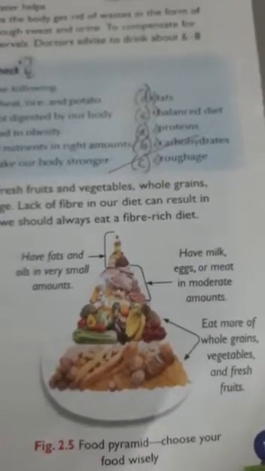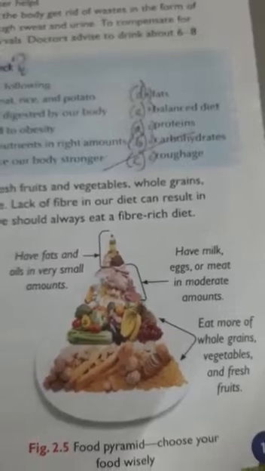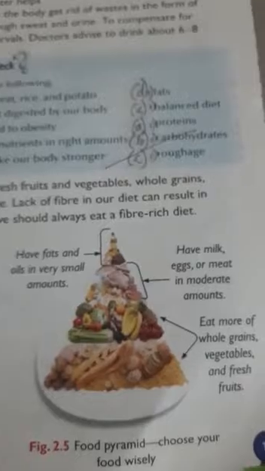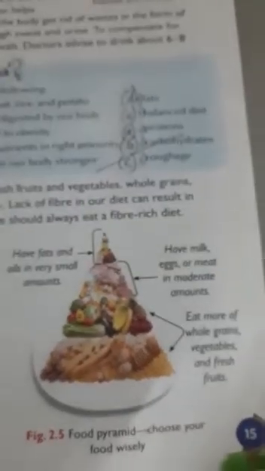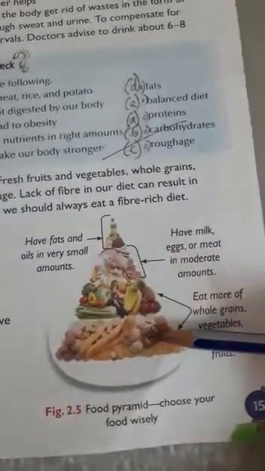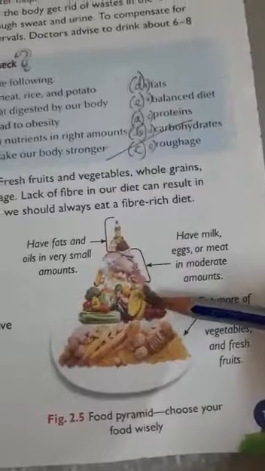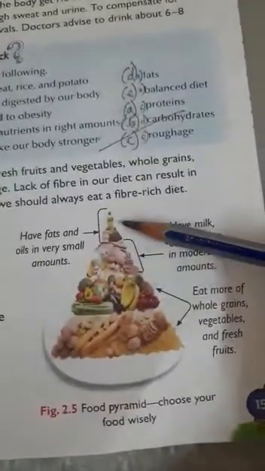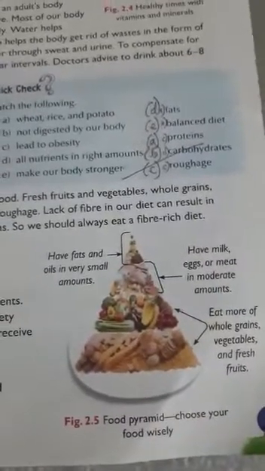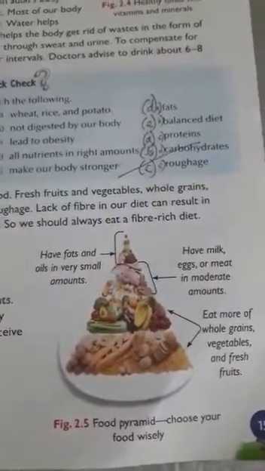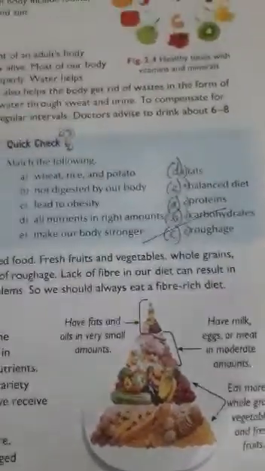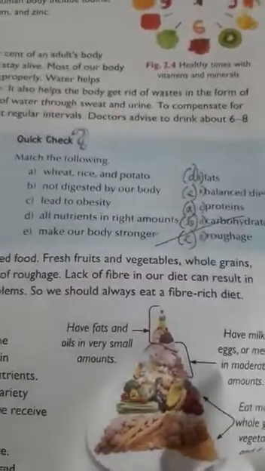At the third level of this pyramid you can see proteins and their sources, and at the top level of this pyramid is fats. So why should you take fats in very less quantity at the top? Why has it been given at the top? At the bottom, carbohydrates in more quantities, then vitamins and minerals, then proteins, then fats. Fats we should take in very less amount because excess of fats causes obesity in our body. That is an unwelcome condition for everyone. Okay, so we should take our diet in this proper way.